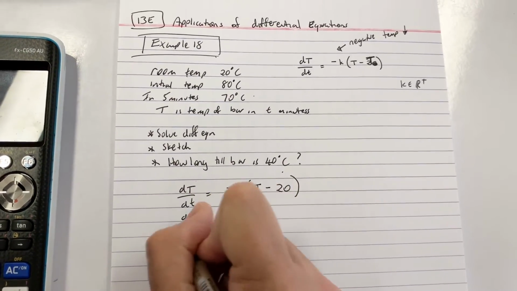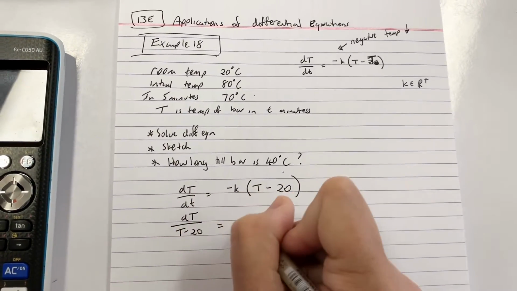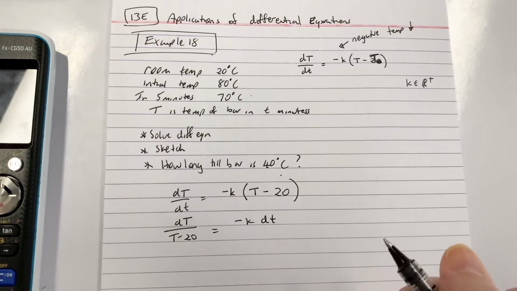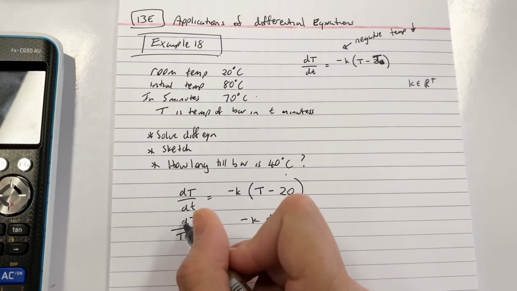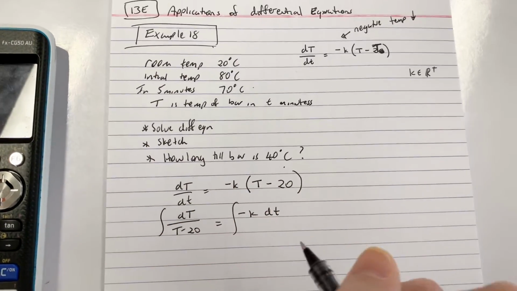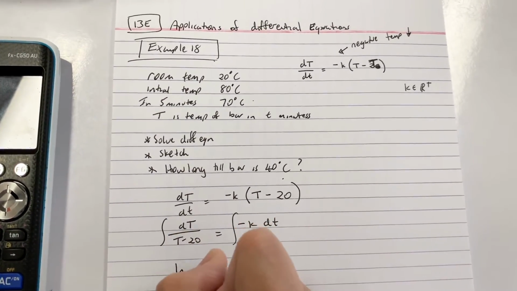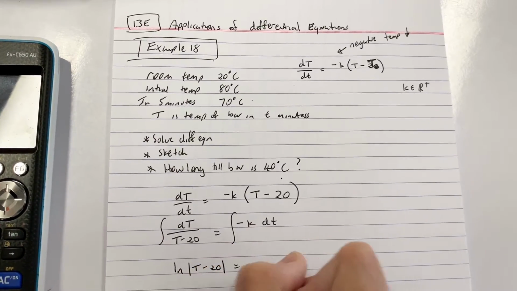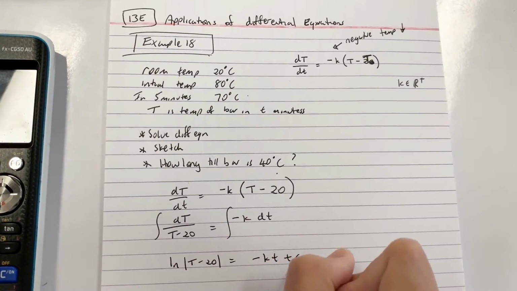So I'm going to go dT over T take 20 is negative k dt, matching our dt's with our correct variable. Integrate both sides. ln of T take 20 equals negative kt plus c.